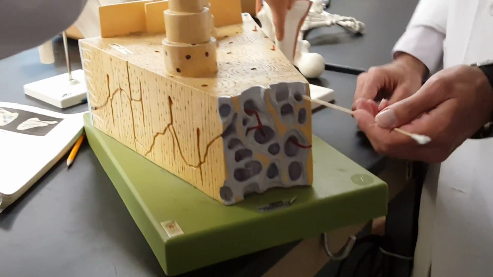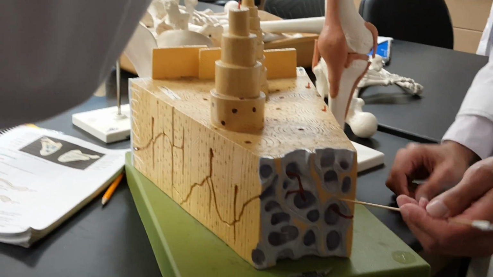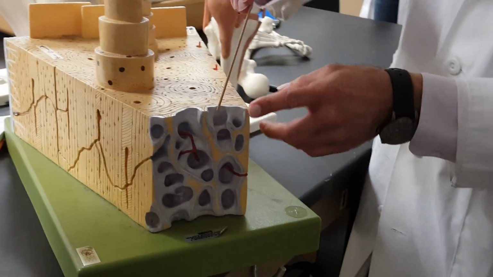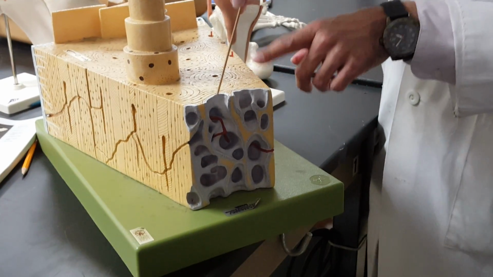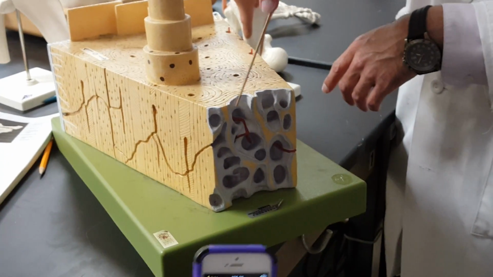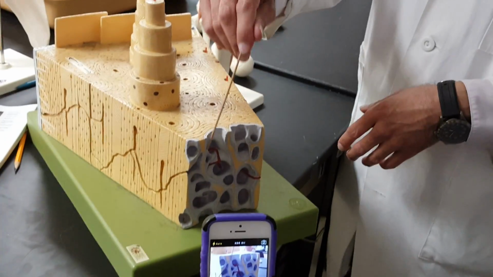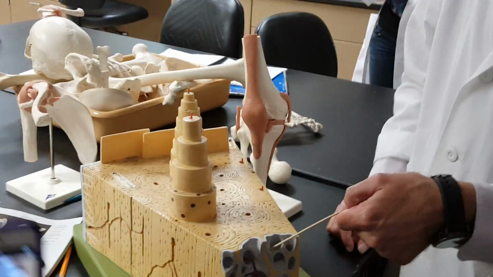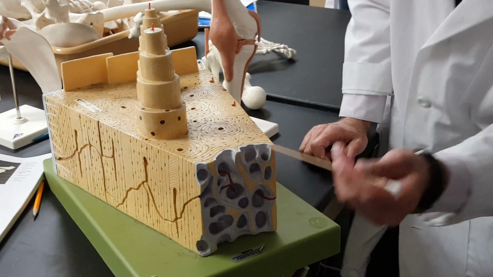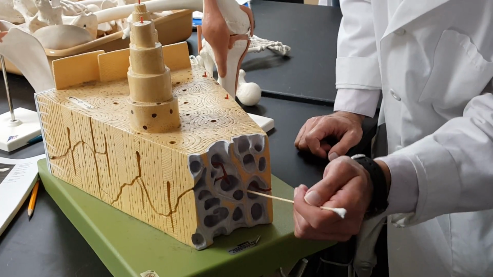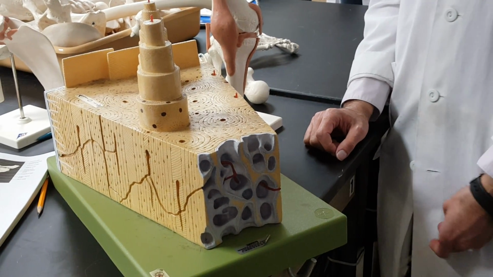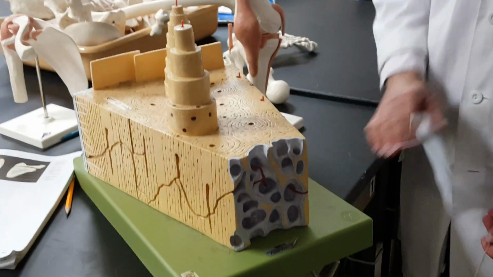This is the spongy bone on the inside that we see. The spongy bone is covered with this gray layer right here. That is the endosteum, E-N-D-O-S-T-E-U-M, and it's a layer of reticular connective tissue. All these spaces of spongy bone would be filled with bone marrow.